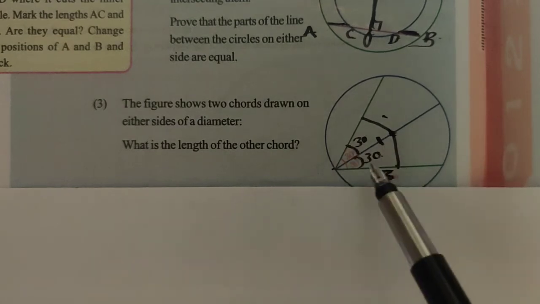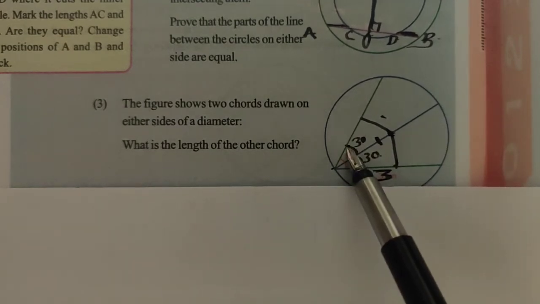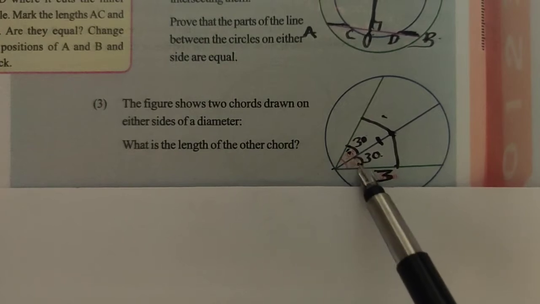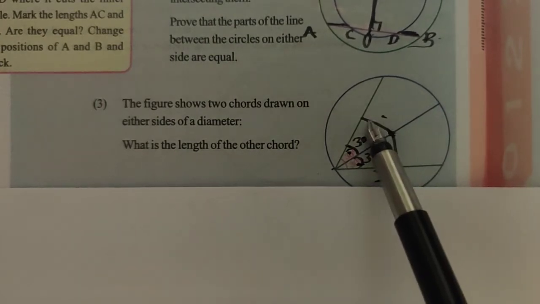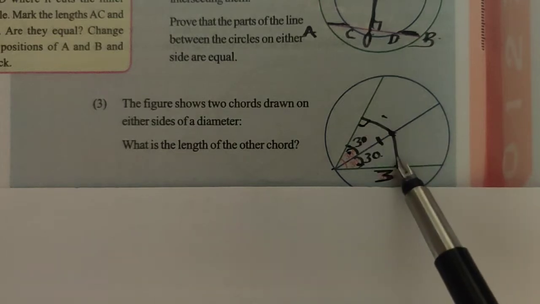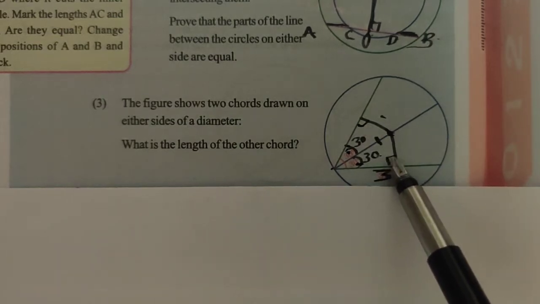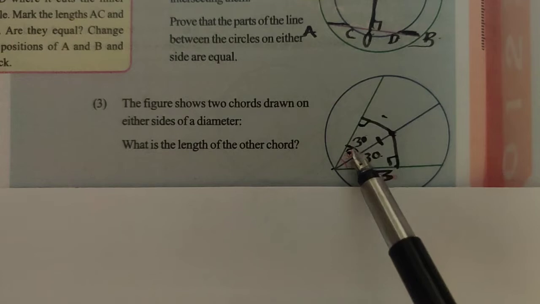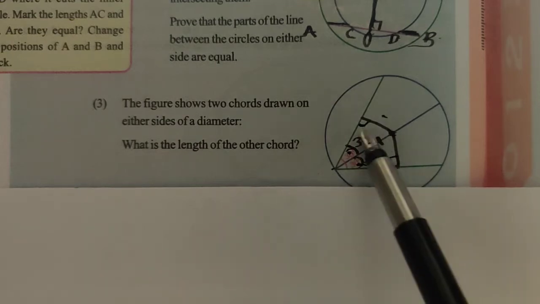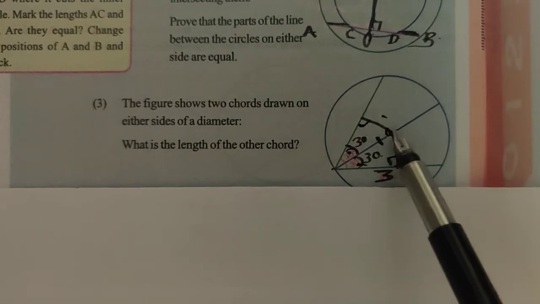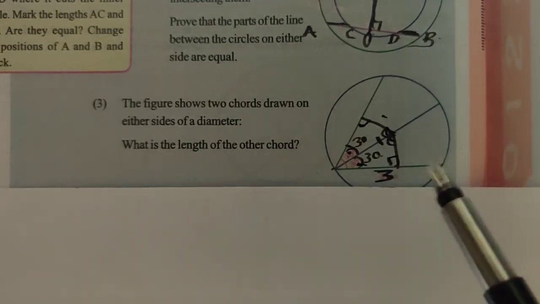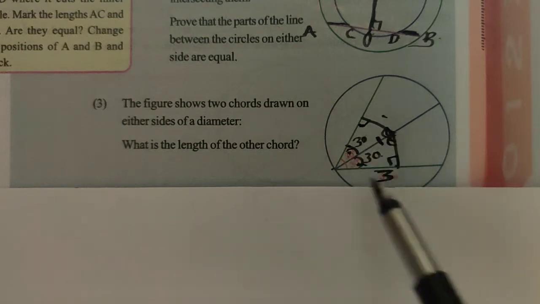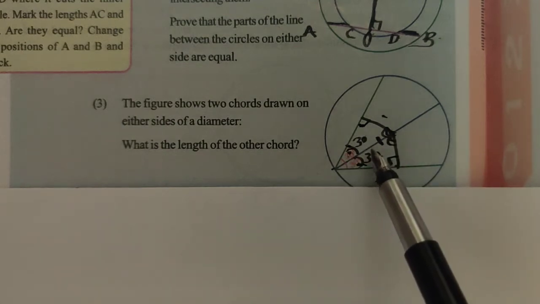And this angle and this angle are same. Each one is 30 degree. And this angle is 90 degree, this angle is 90 degree. Therefore, you can see two angles are same. If two angles are same, automatically the third angle will be same. Three angles are same, and one side is the same.